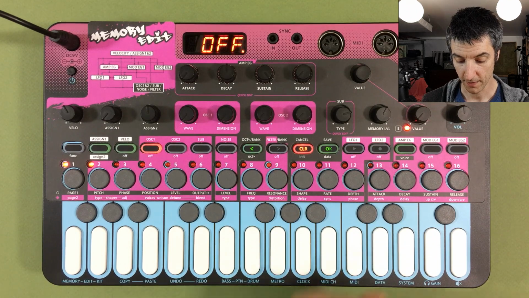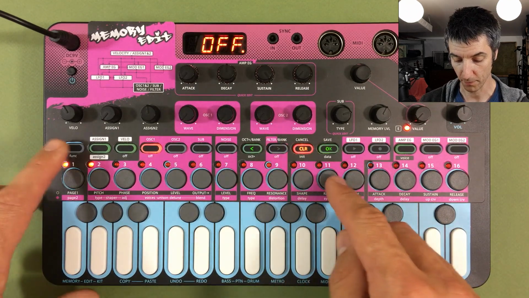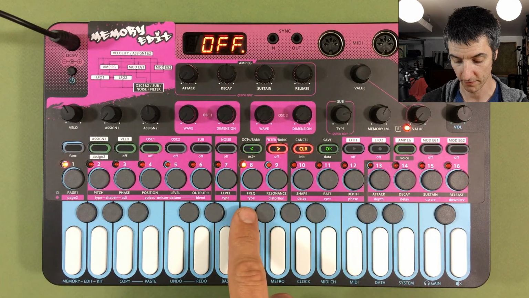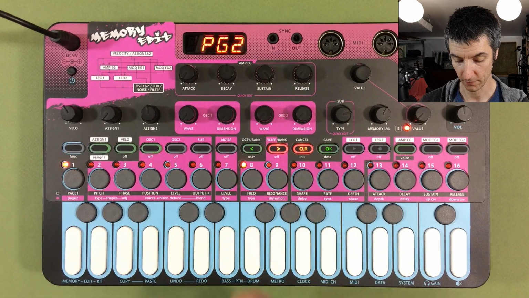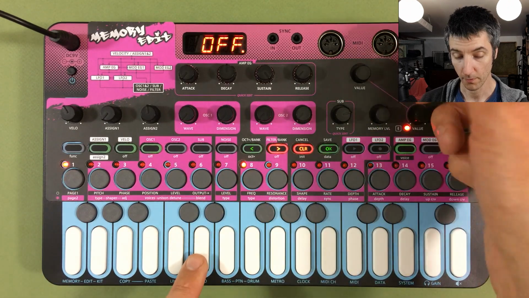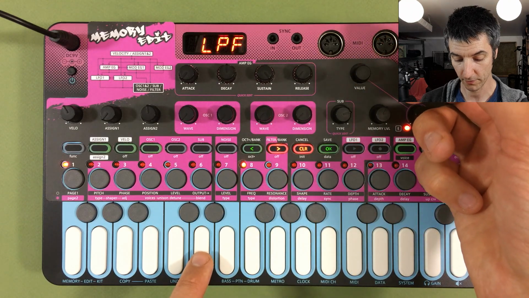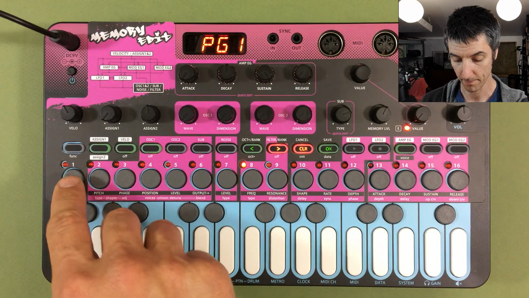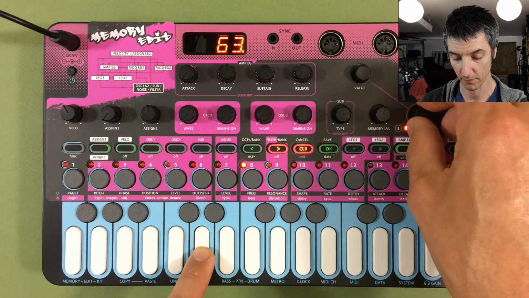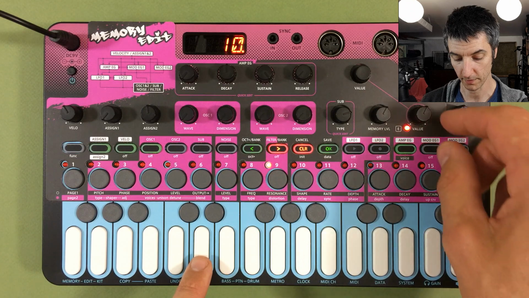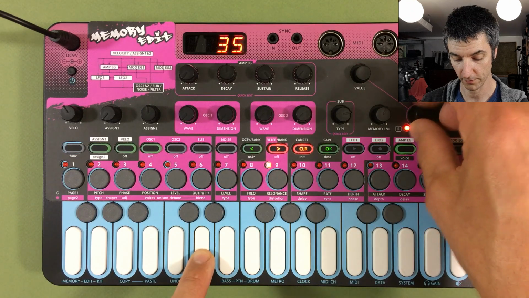So our next setting is the filter, which again is off by default. So function and filter will turn it on, and then we have to select our type on page 2, which again is off by default. We can cycle around to a low pass, for example, and then back to page 1. We can select the cutoff, and this setting is going to get our resonance for that filter.